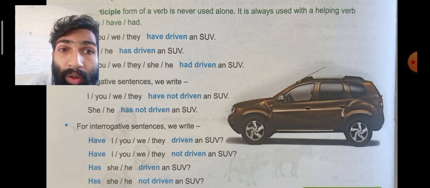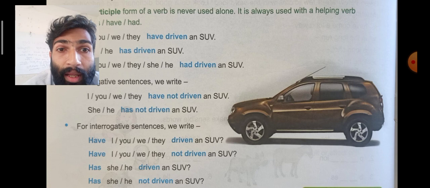Next, for interrogative sentences we write: Have I driven an SUV? Have you driven an SUV? Have they driven an SUV? Interrogative means question. Now negative: haven't I driven an SUV? Haven't you driven an SUV? Have not, haven't. Haven't we driven an SUV? Haven't they driven an SUV?